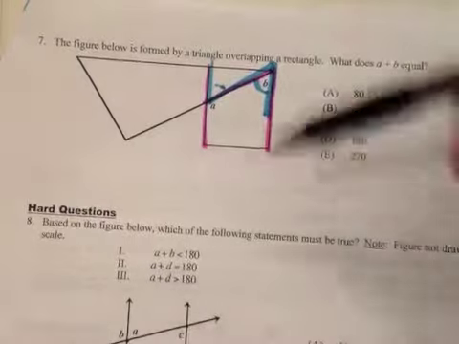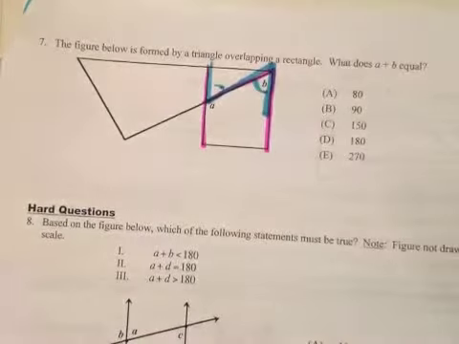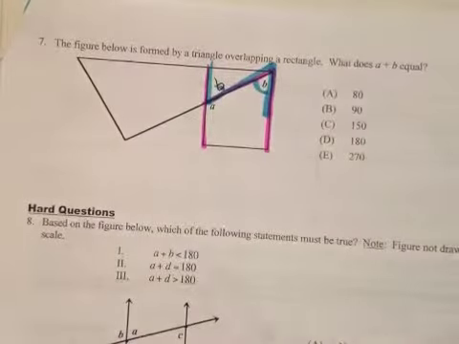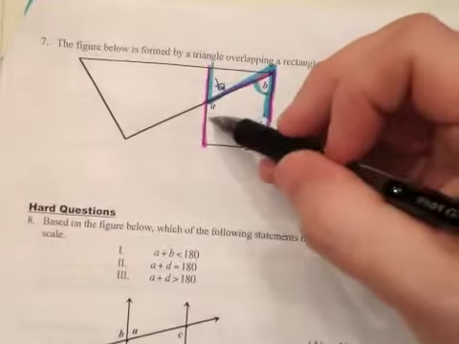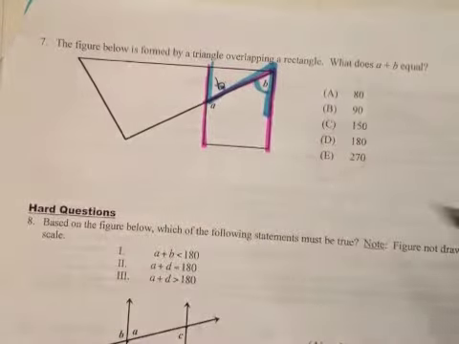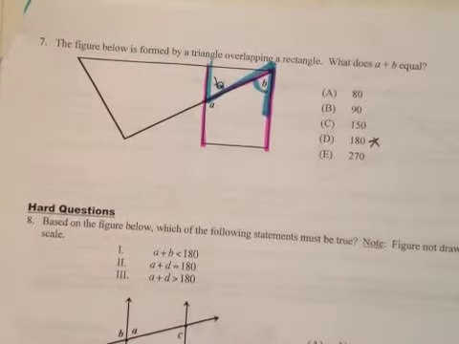So you see this space right here, angle B, is the same size as that angle right there, B. Once I put A and B together and say A plus B has to be a straight angle, it's easy to see that the best choice for this would be choice D.